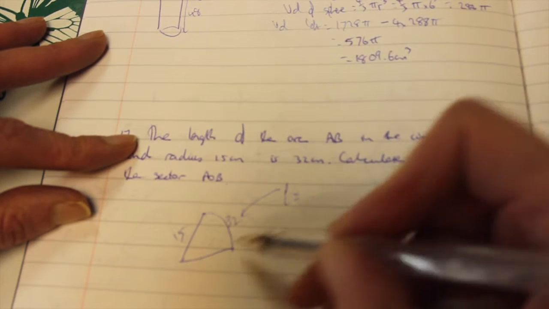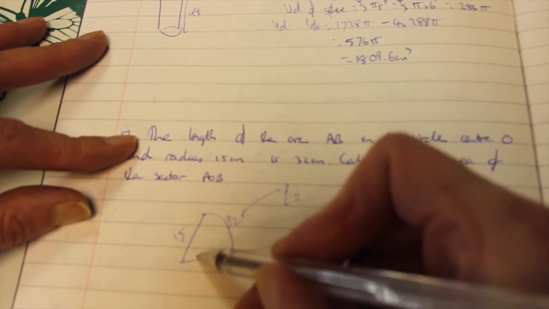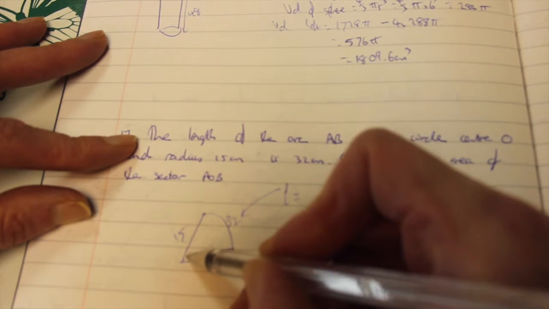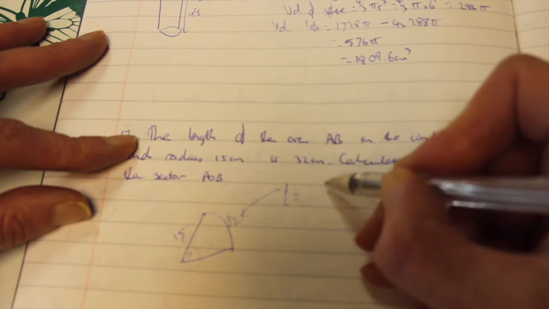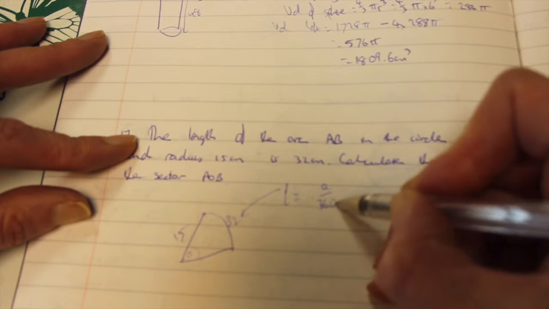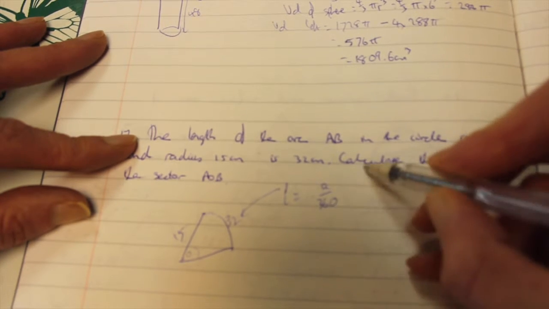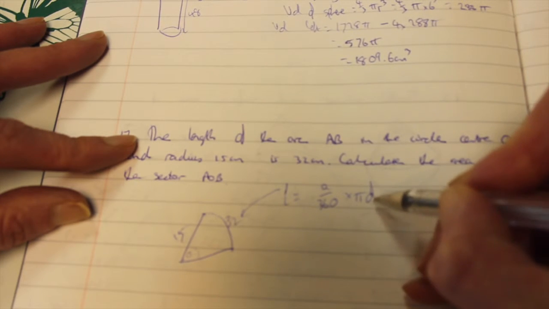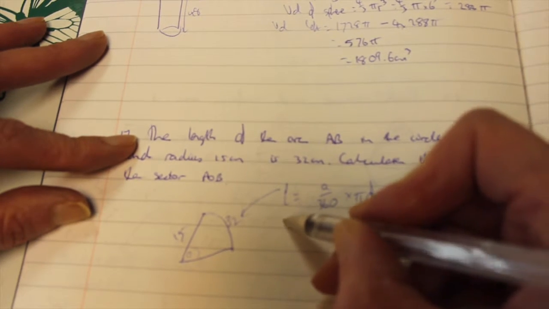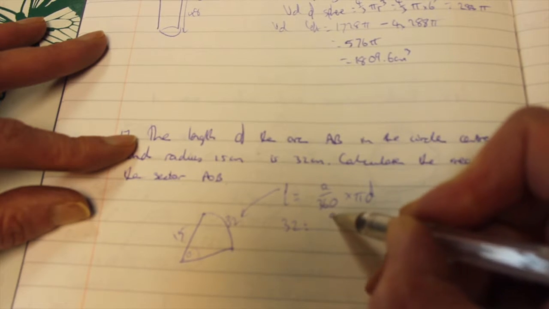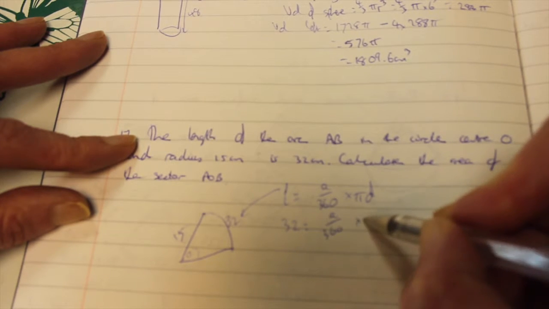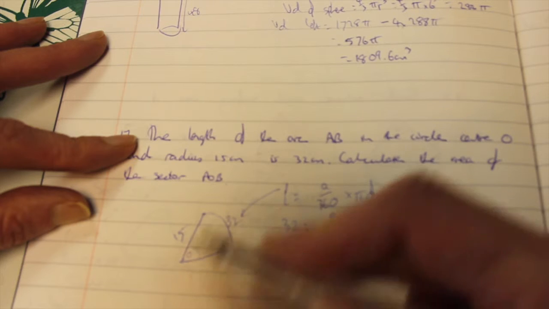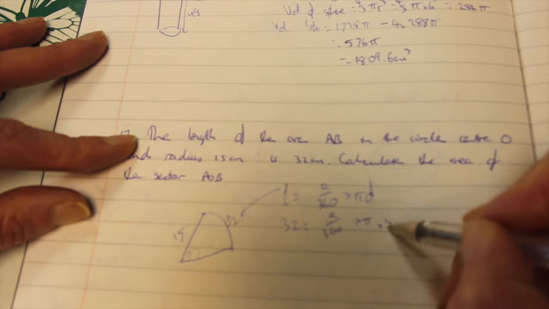The length of the arc is whatever angle you have, so say A for angle. So it's the fraction, the angle out of 360 gives you the fraction of a circle. This is the circumference, so it's pi times d. Still just going to work with this for a second. The length of the arc is 32. The angle I don't know. If the radius is 15, the diameter is going to be 30.